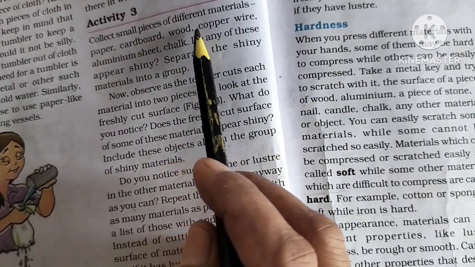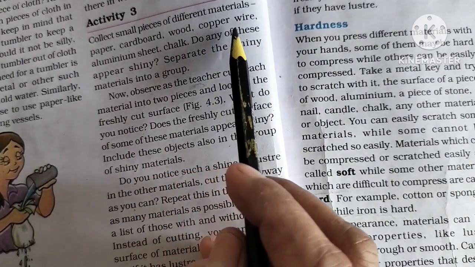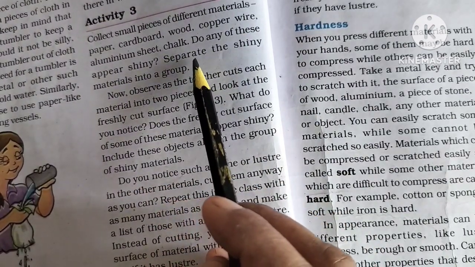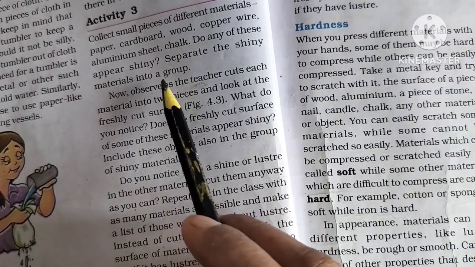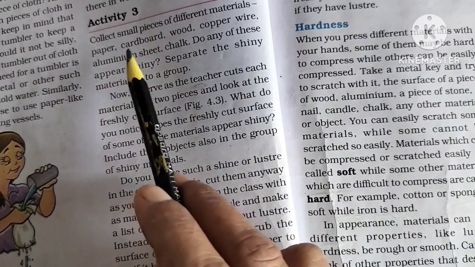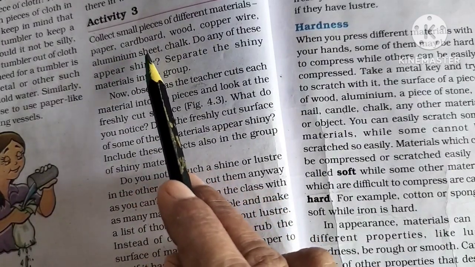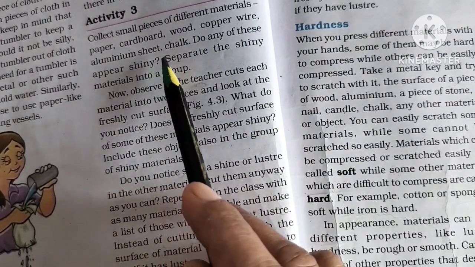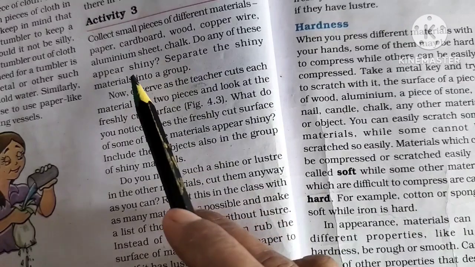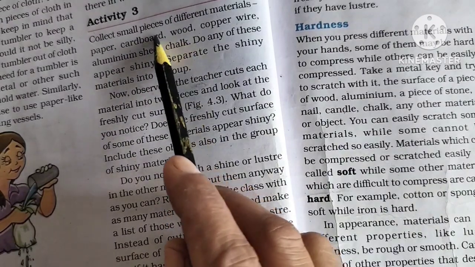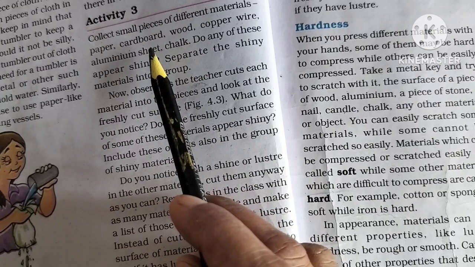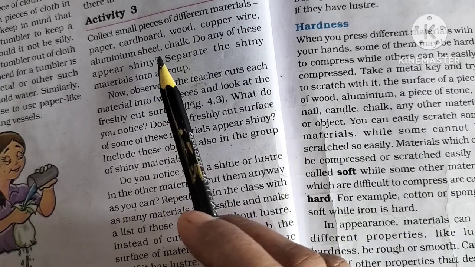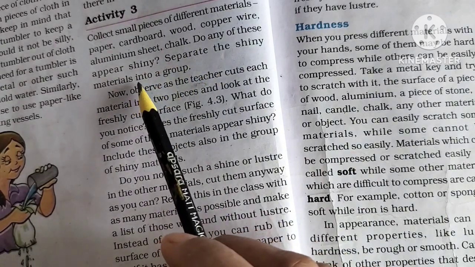Activity: collect small pieces of different materials, such as paper, cardboard, wood, copper wire, aluminium sheet and chalk. Do they all appear shiny? Separate the shiny materials into a group. We have collected paper, cardboard, wood, copper wire, aluminium sheet, chalk. Do any of these appear shiny? Out of all these things, which object is shiny? We are going to separate the shiny objects into a group.